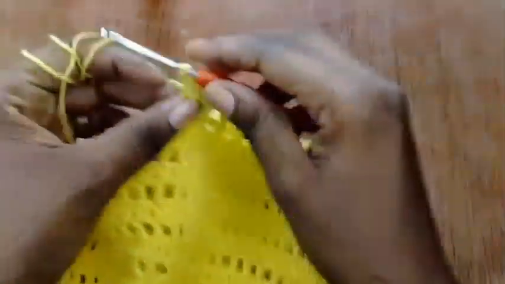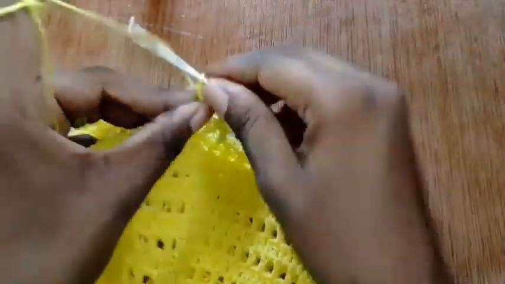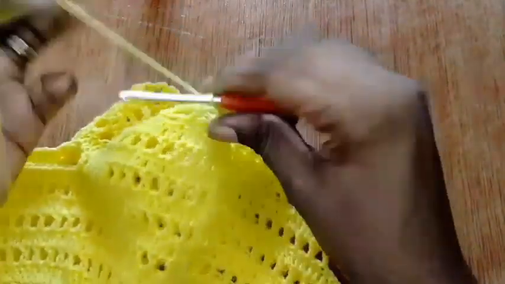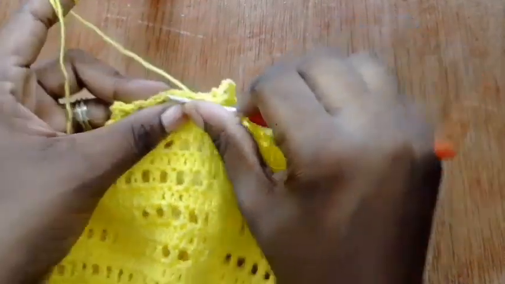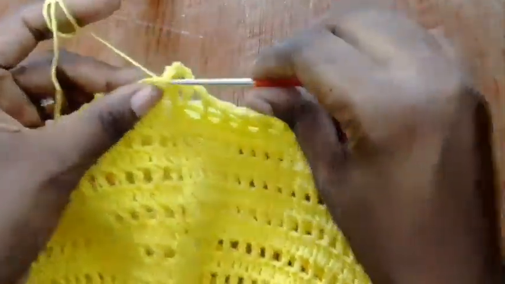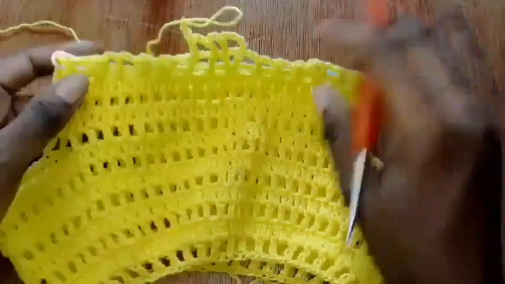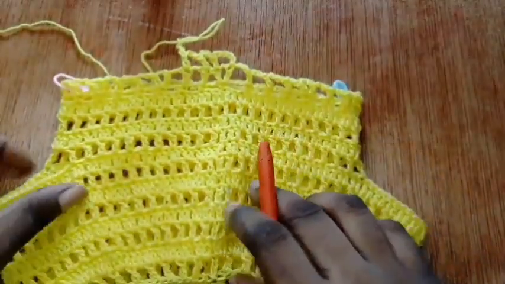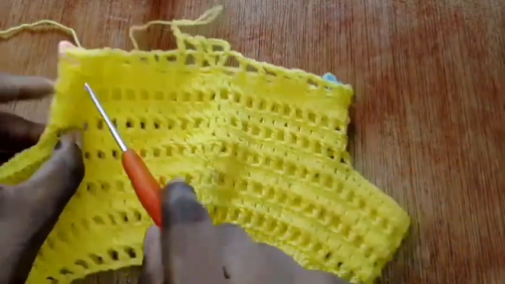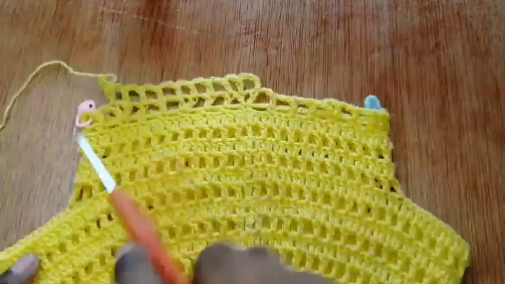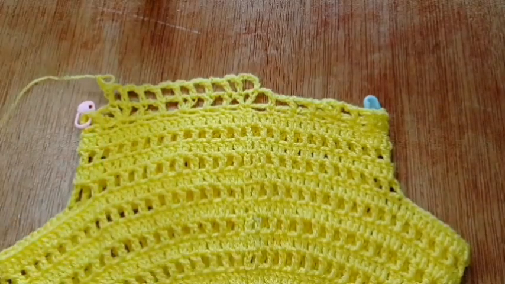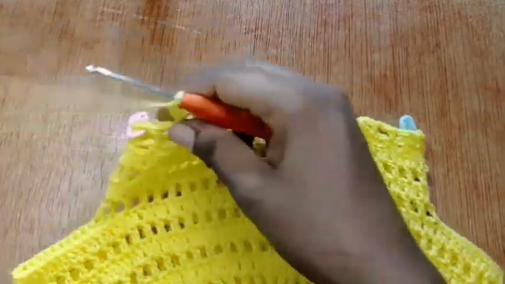So we're just creating squares, and you can see I've put my markers on the sides of my dress. So on both sides, that's where I'm going to do my increase for this second row, okay. I don't want it to be too much, so when you get here I'll meet you there. Now once you get to the side of your dress, make an increase.